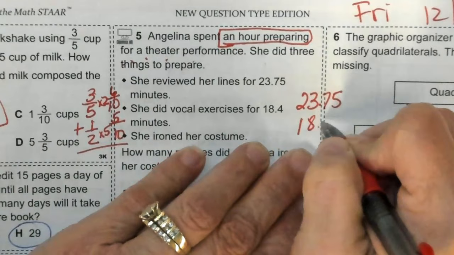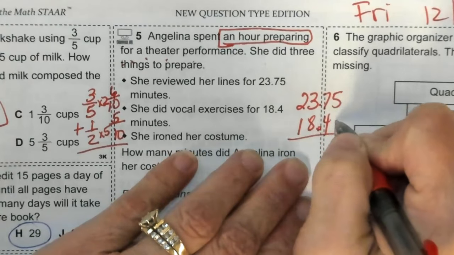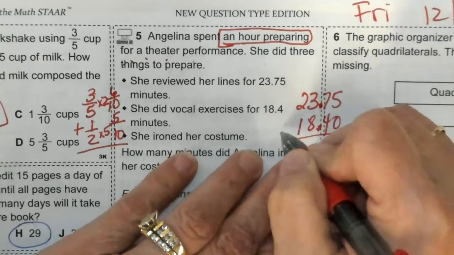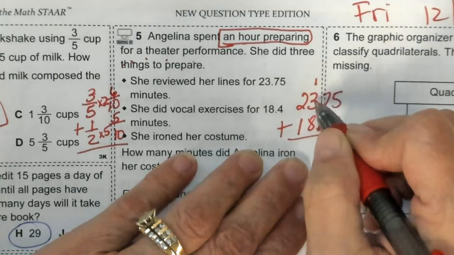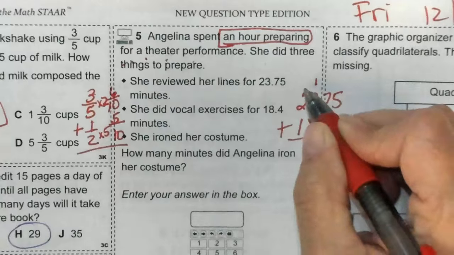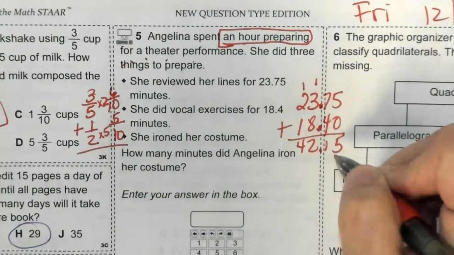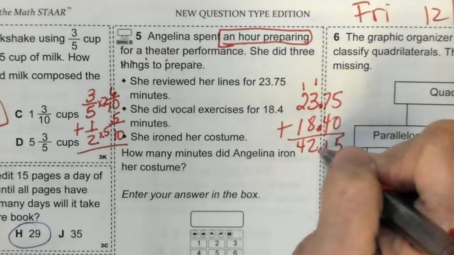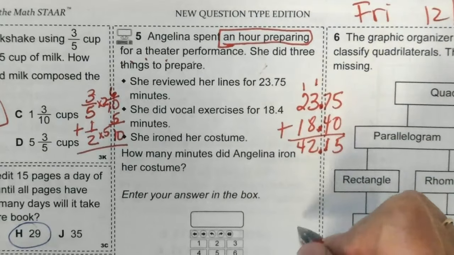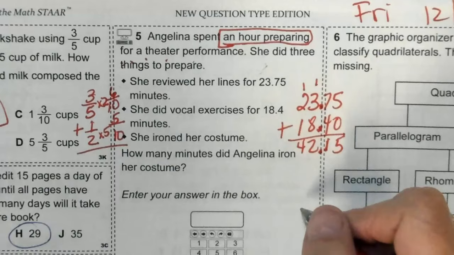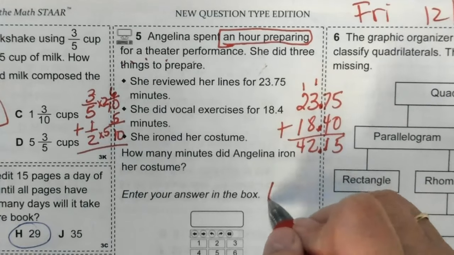23.75 plus 18.4. This is measuring, do you know how to line your decimals up when you're adding? 12, 11, 12. So 42 and 15 hundredths is what these came to. But now I need to subtract that from 60 minutes.